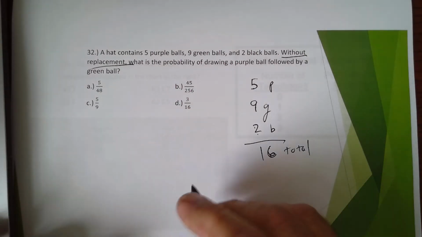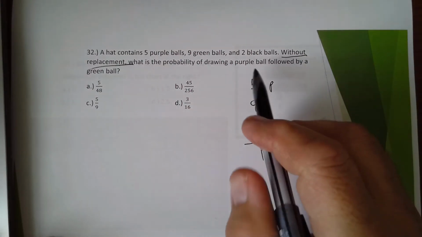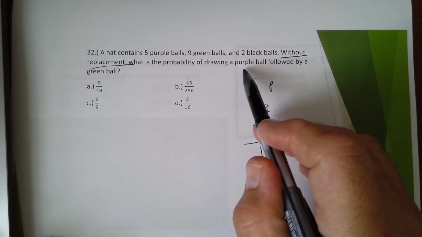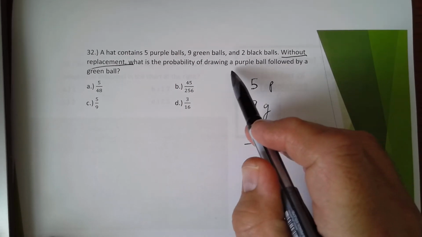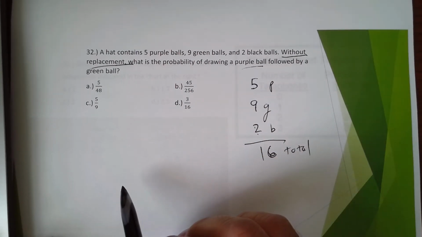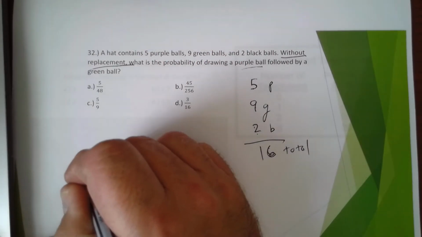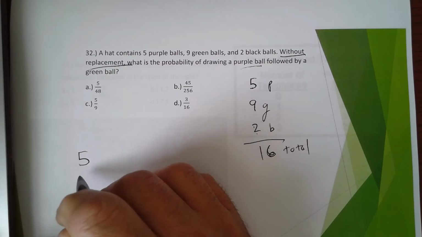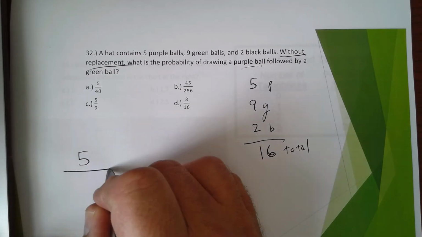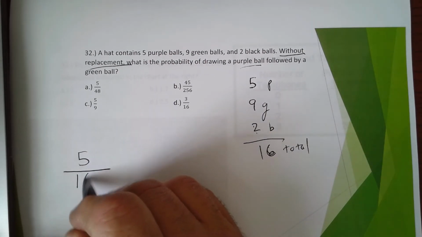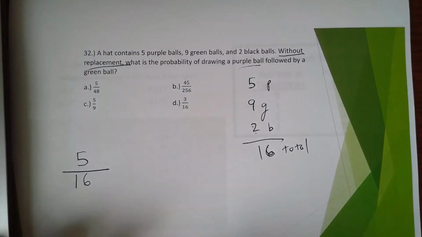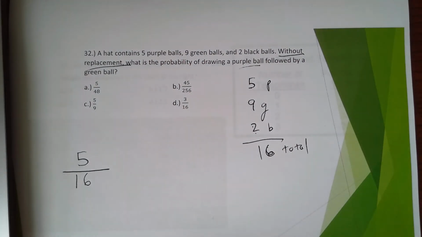So the first thing is, what are the odds, or the probability, of drawing a purple ball? So that's our first one. Well, the odds of that is, there's 5 purple balls, and there's 16 total. So the probability of that is 5 over 16.